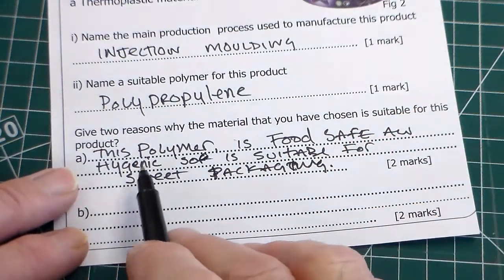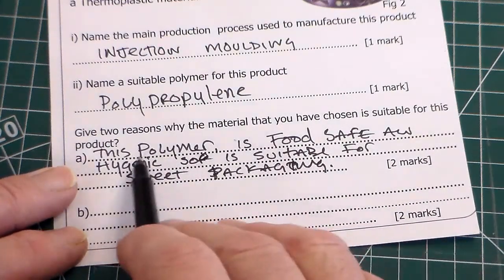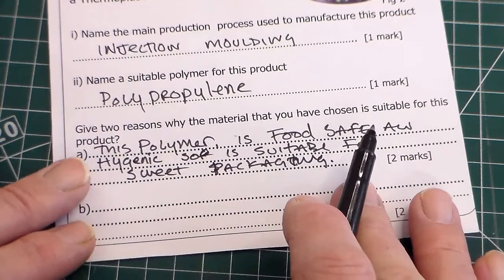Okay, so what I've said is the polymer, so we talked about, for 2 marks we need to talk about the property and say why. So the polymer is food safe and hygienic, so this is suitable for sweet packaging.